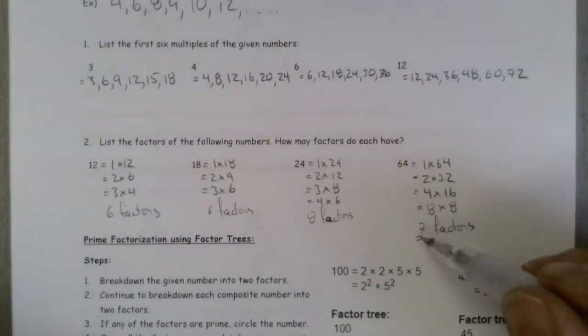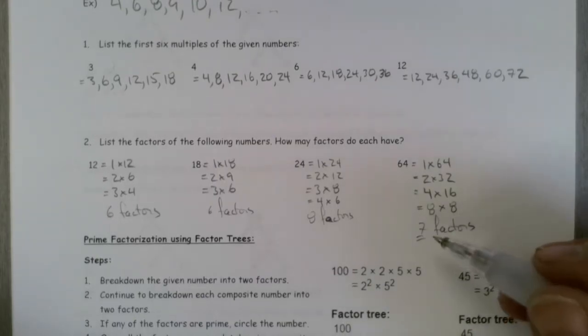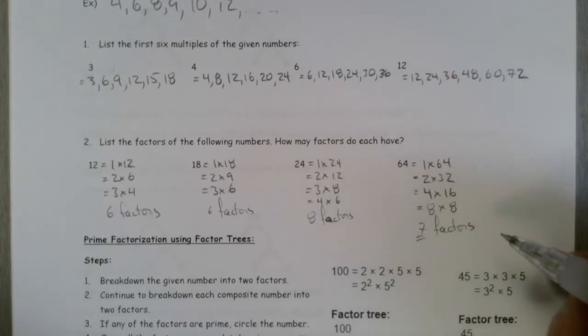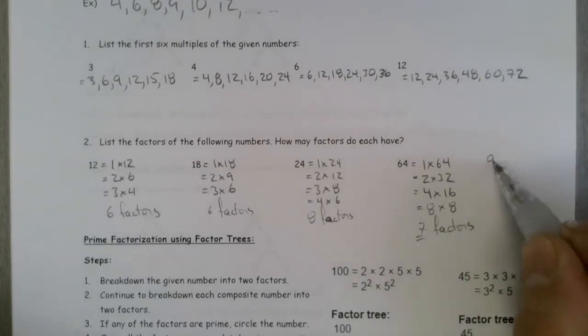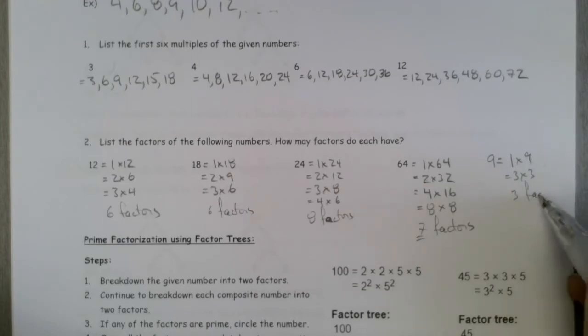When I have an odd number of factors, it typically means that number is going to be a perfect square, something that we looked at in a previous lesson. Okay, so think about 9, for example. If I was to ask you for the factors of 9, that would be 1 times 9 and then 3 times 3. And so I've got 3 factors here. It's a perfect square, and I've got an odd number of factors.